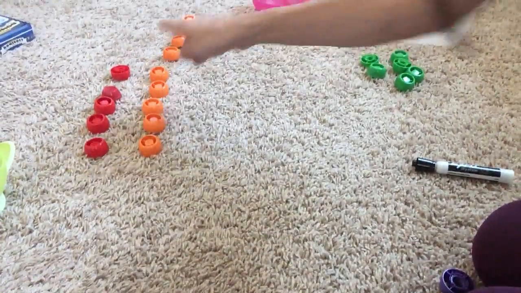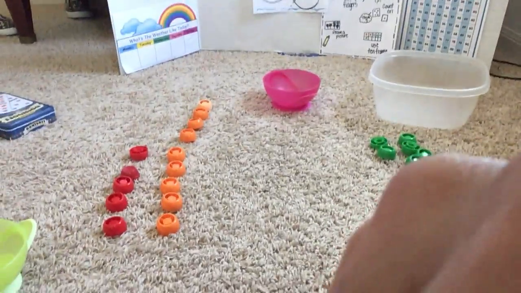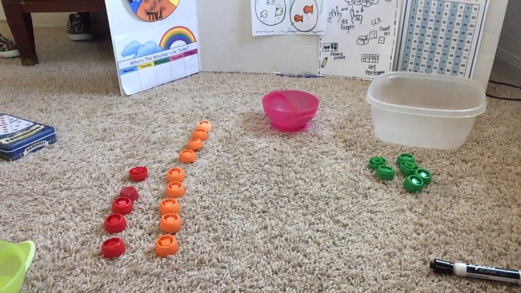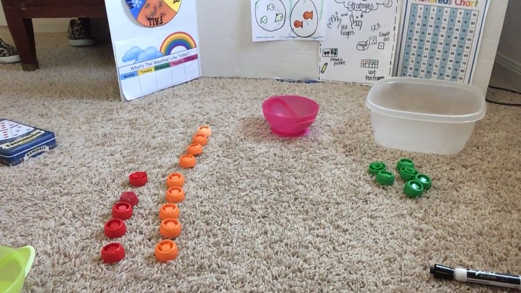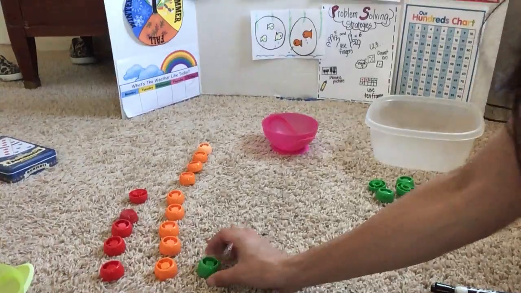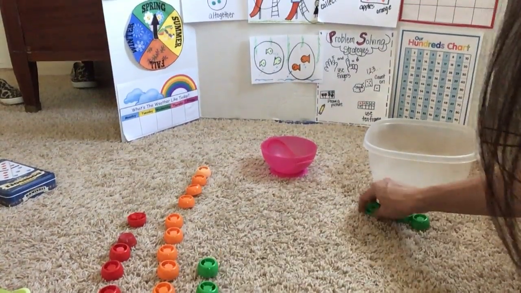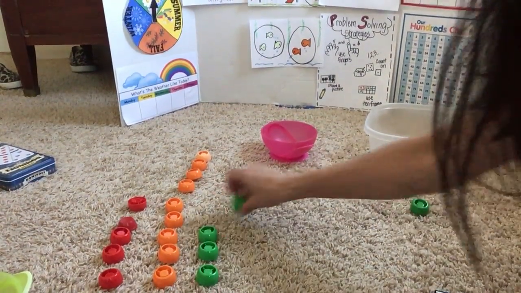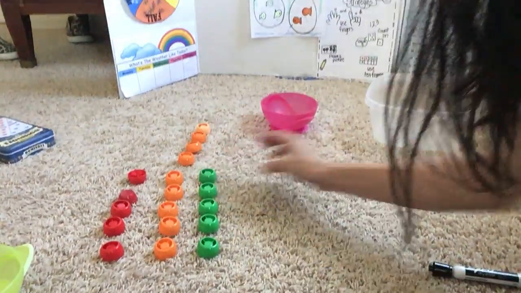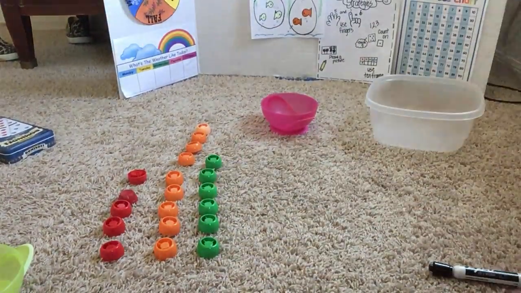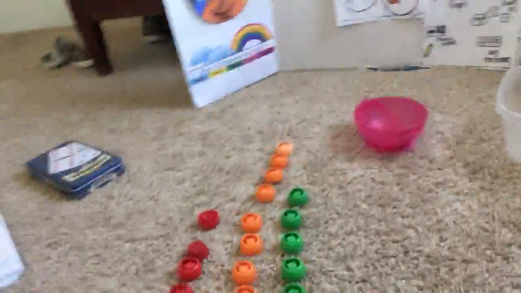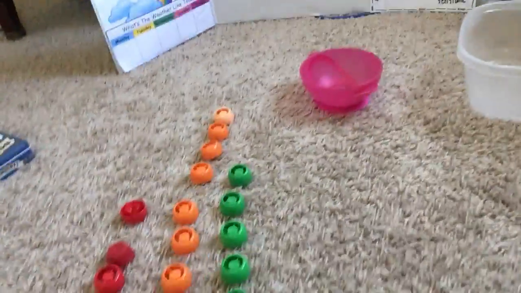Now we already can see, do you see how graphing is easy? Because now just by looking at it, you can tell me which one has less and which one has more. Isn't that neat what a graph can do? Now we need to put our green. So now you know why a graph is important. So after we've sorted, we are now graphing our information.